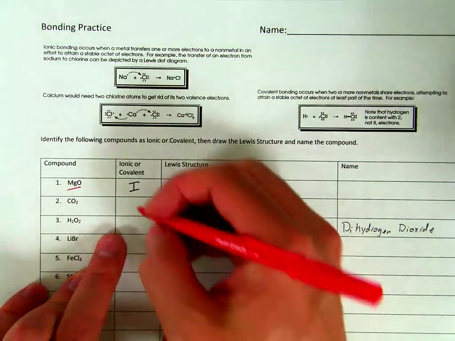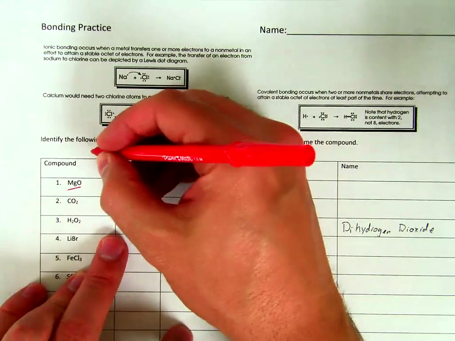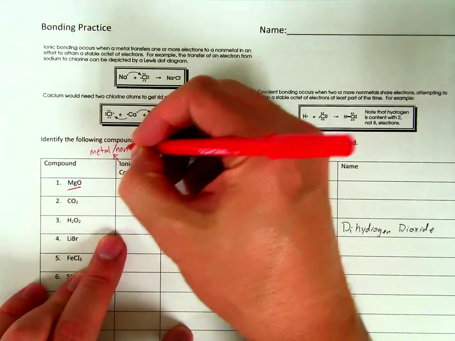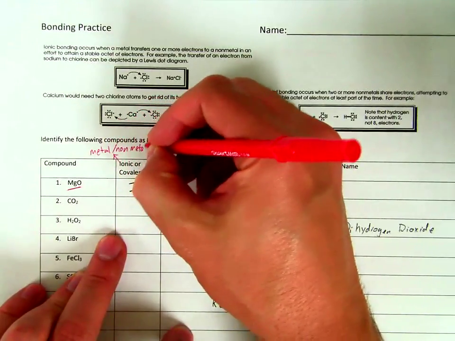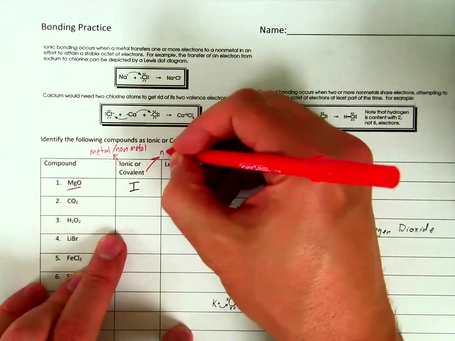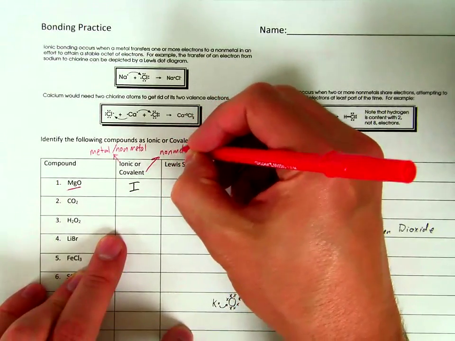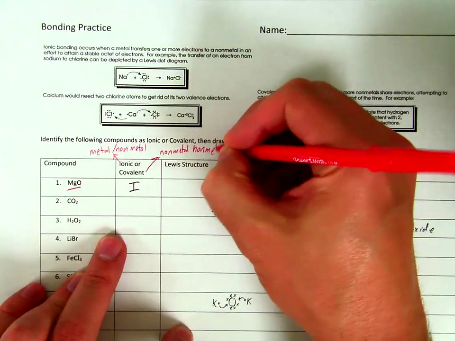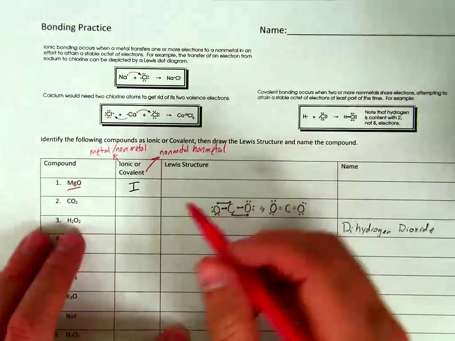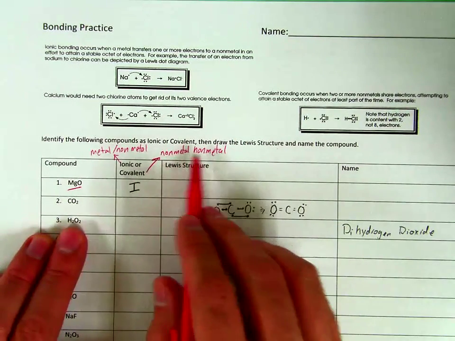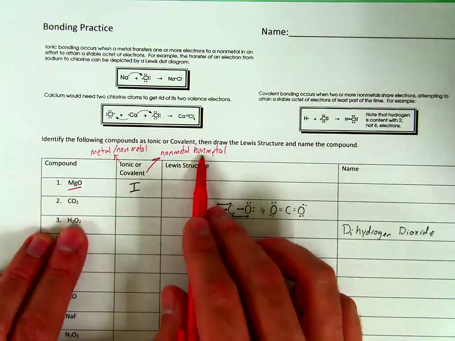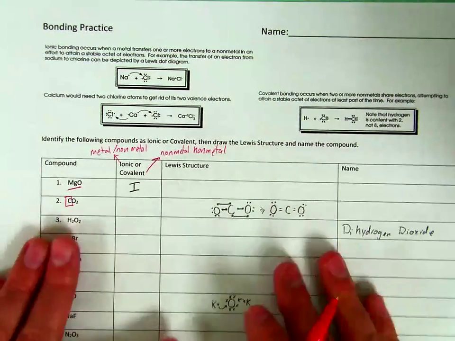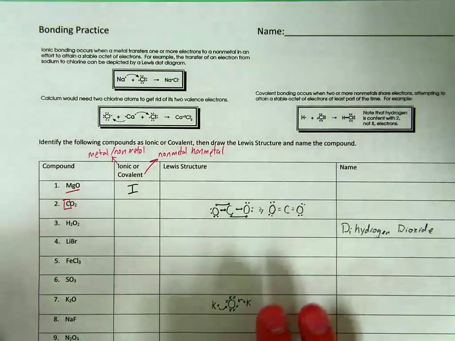Every ionic compound, ionic means we're going to have a metal and then a nonmetal bonded together. If it's covalent, it's nonmetal, nonmetal, or it's two nonmetals of the same type bonded together. So really, all I have to do is take a look at this first one. Is that a metal or a nonmetal?